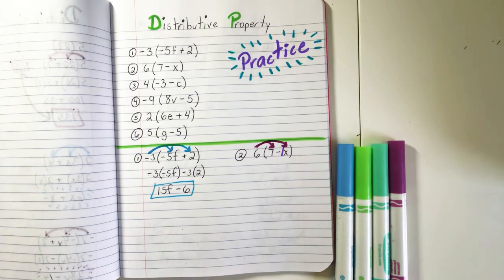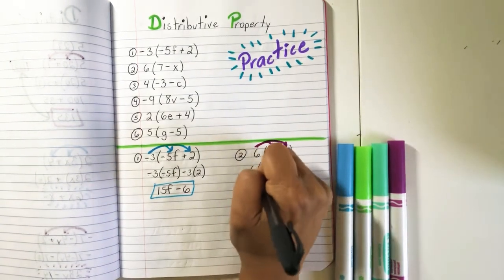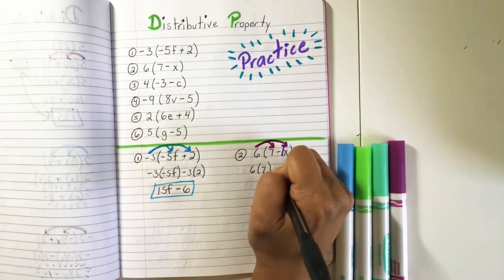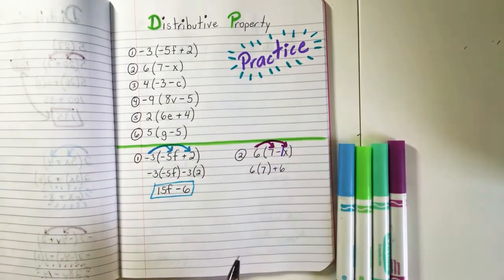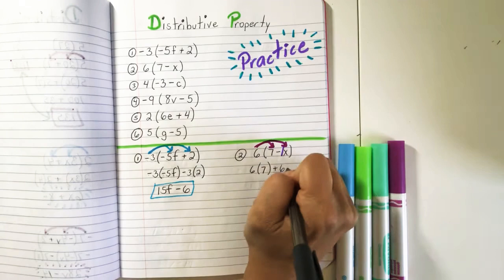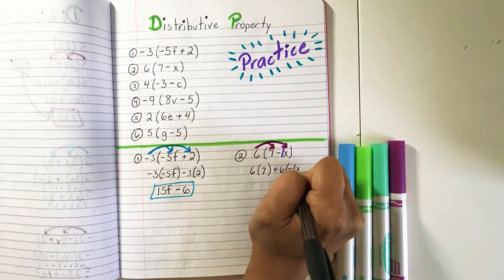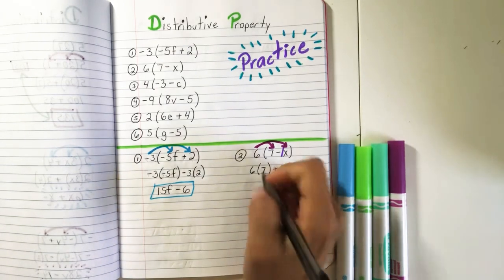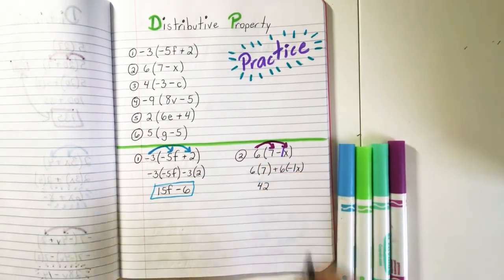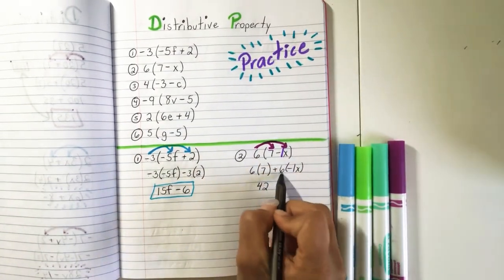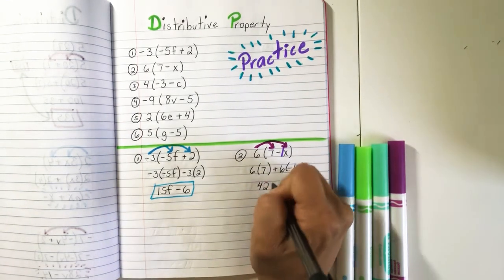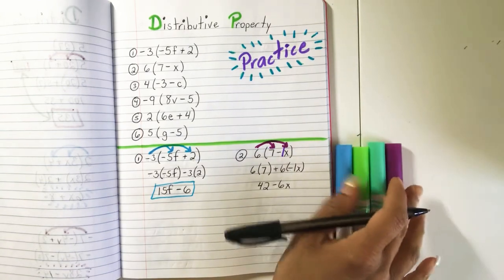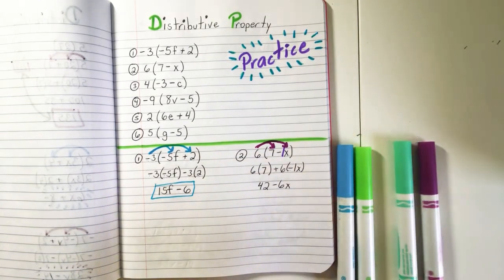All right, so 6 times 7, and then a positive 6. You can write a positive 6 times a negative 1x. All right, now let's just do our math. 6 times 7, good, you guys, 42. A positive 6 times a negative 1x is a negative 6x. Okay, a negative 6x.